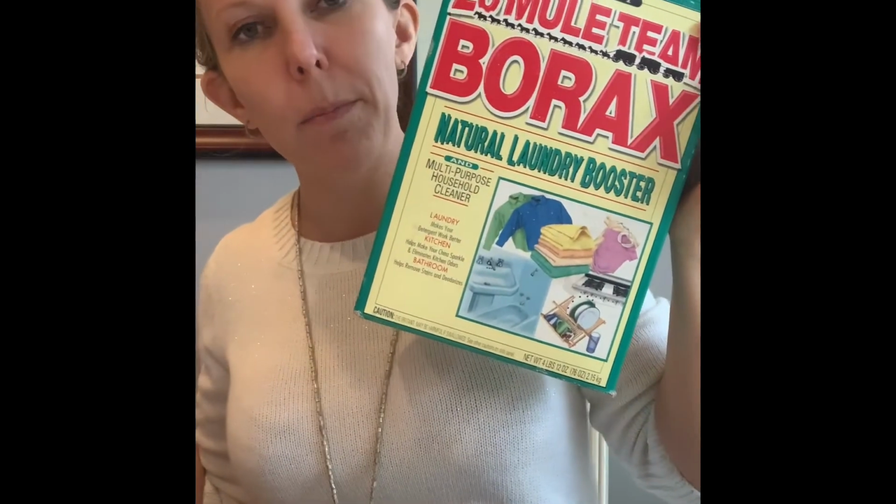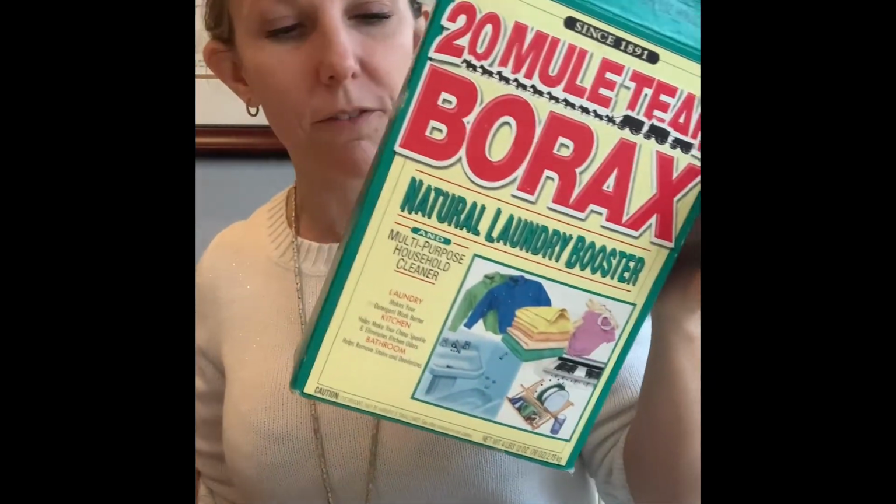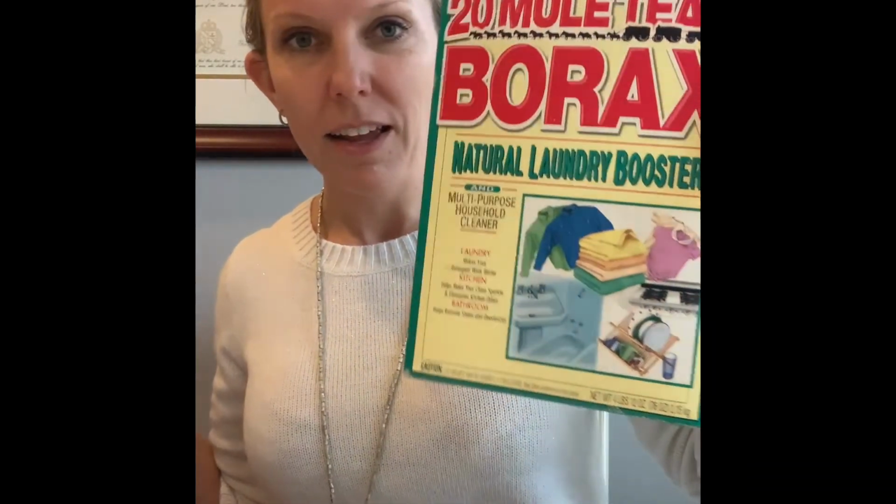Borax is just a laundry detergent. Do not buy Boraxo soap. It's a totally different thing. The 20 Mule Team Borax. Most of the grocery stores are sold out right now. Lowe's had it. But maybe ask your mom and see if she has some in her laundry room.